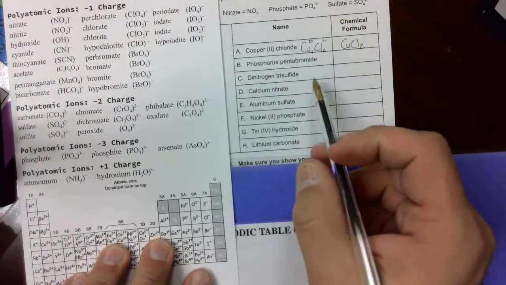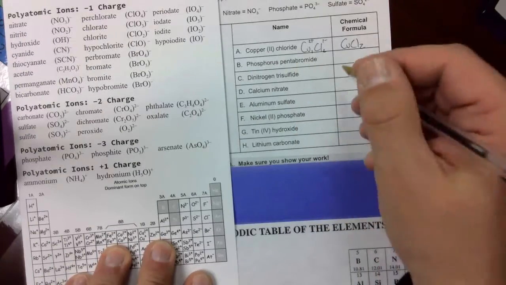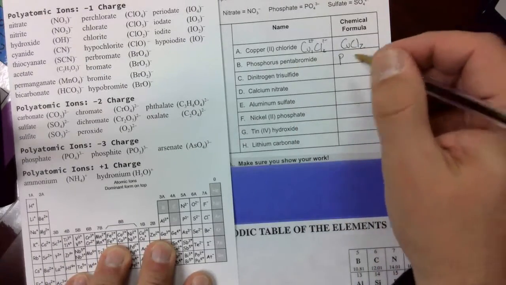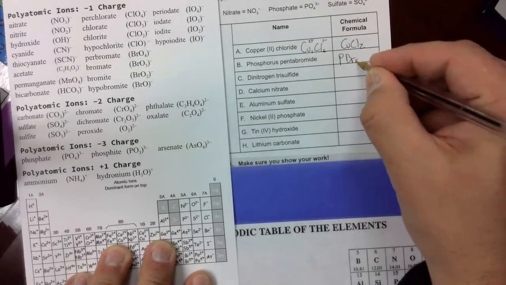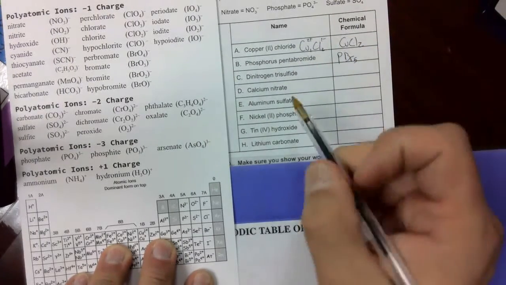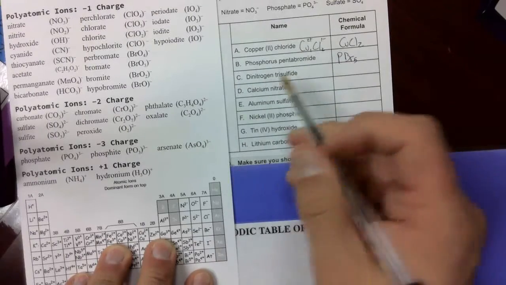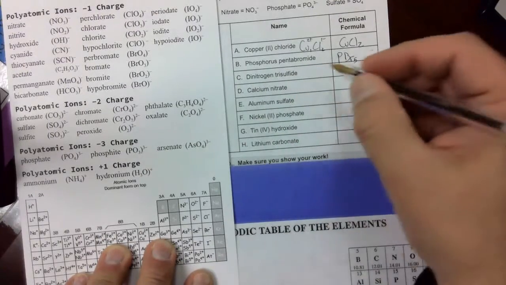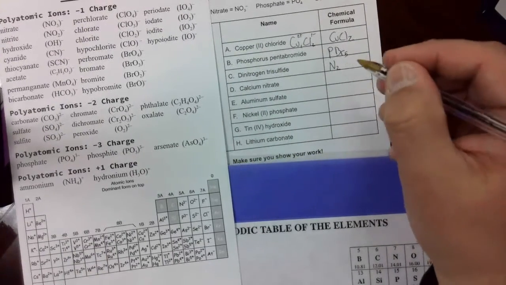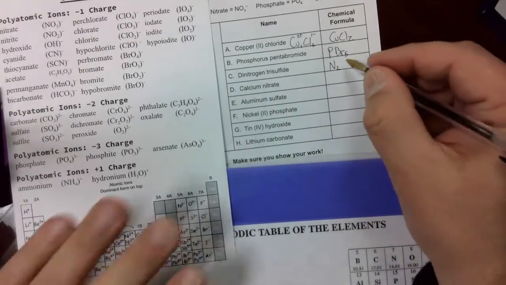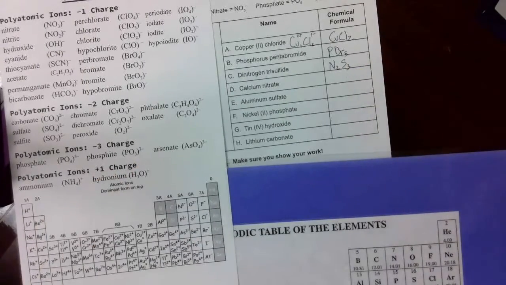Phosphorus pentabromide. I see prefixes. Phosphorus is P. No prefix means 1. Pentabromide. That's Br for bromine. Penta means 5. Dinitrogen trisulfide. Prefixes again. I don't need to swap and drop. Dinitrogen means N2. Trisulfide means sulfur. Tri means 3. So S3.